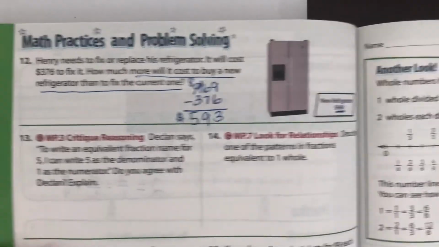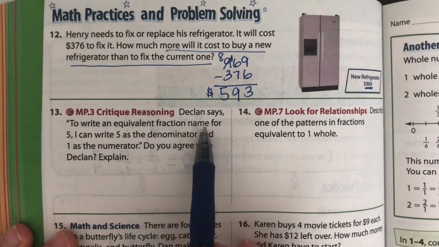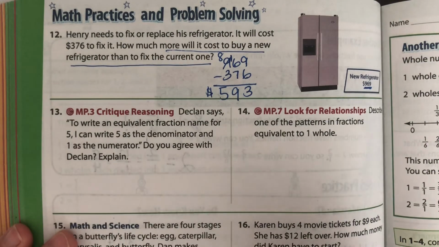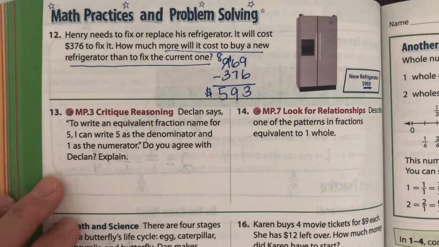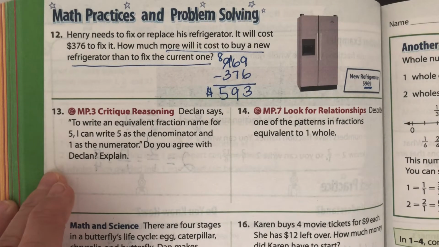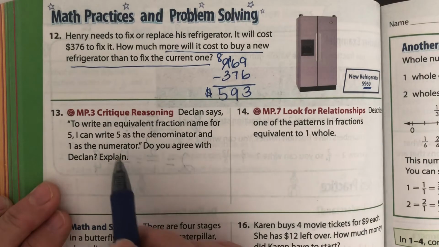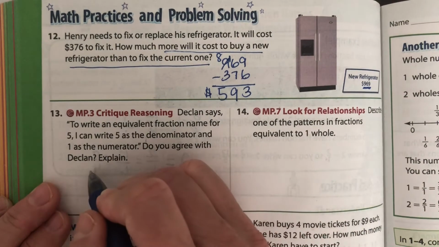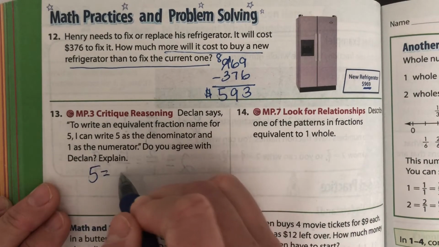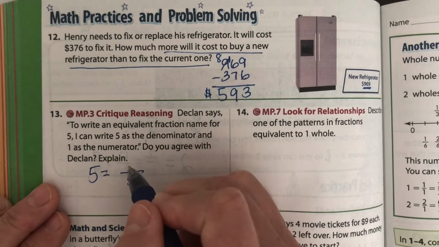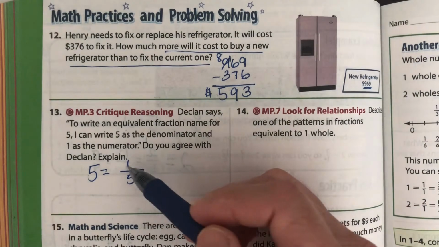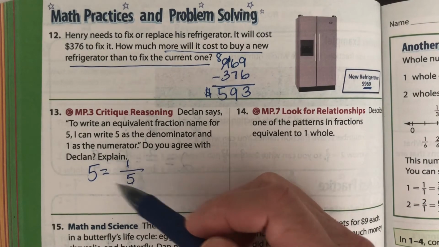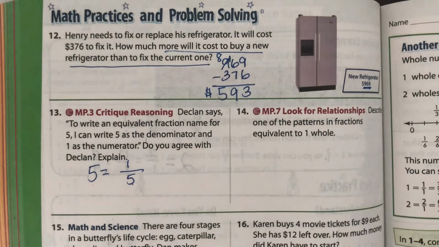All right. Declan says to write an equivalent fraction name for 5, I can write 5 as the numerator and 1 as the denominator. Okay, so that would mean 5 is equal to 1 as the numerator and 5 as the denominator. No, 5 is definitely not equal to 1/5. 1 divided into 5 equal parts does not equal 5 parts.